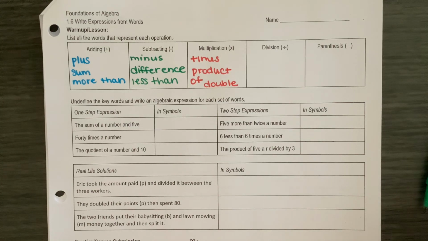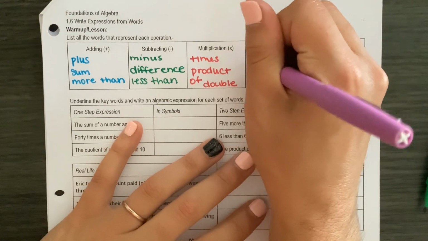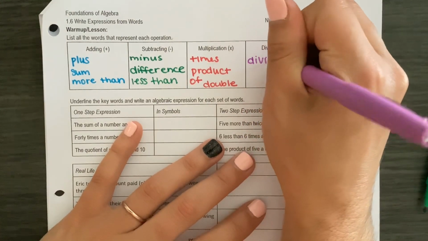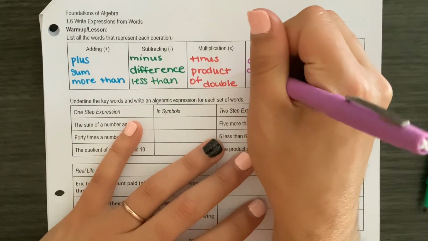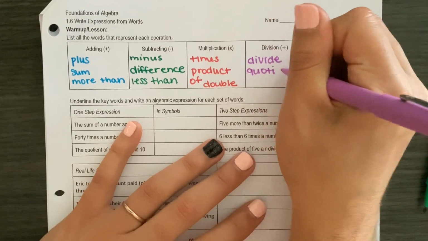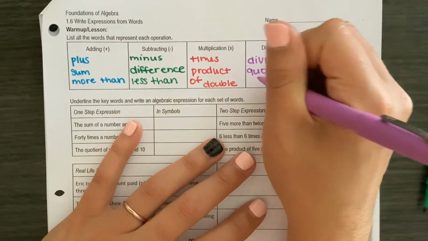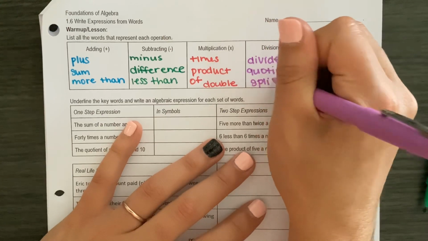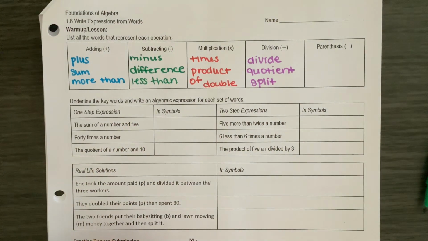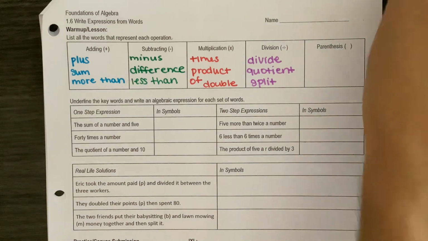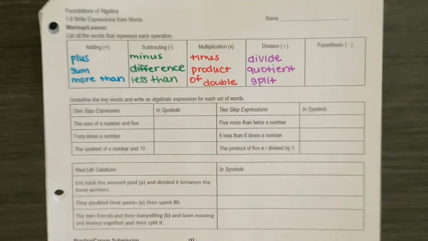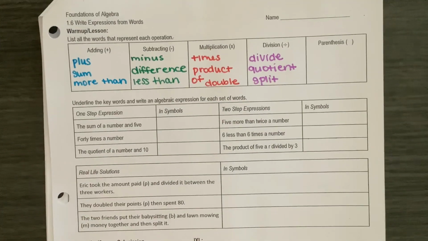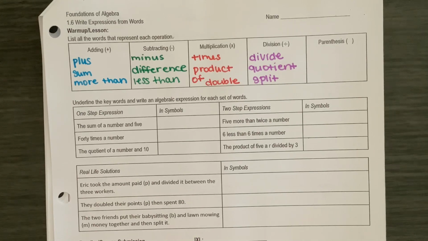Division. Obviously, we can see the word divide. The word quotient. That's usually our hardest word. And they can also say split. If we're going to split the bill in half, you're dividing it by 2. There aren't really many words for grouping, for parentheses, but you will see that we'll have to use parentheses in context, essentially.